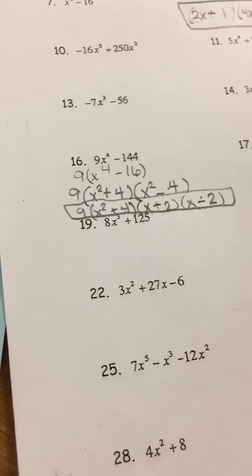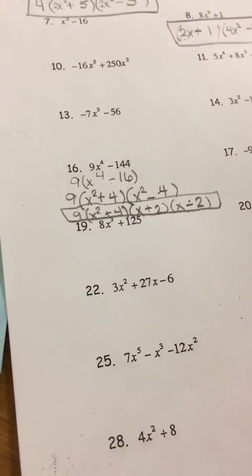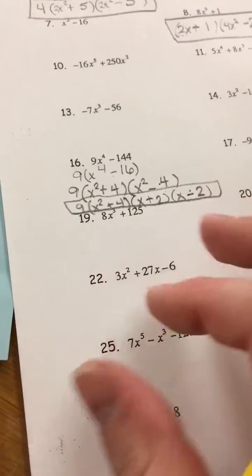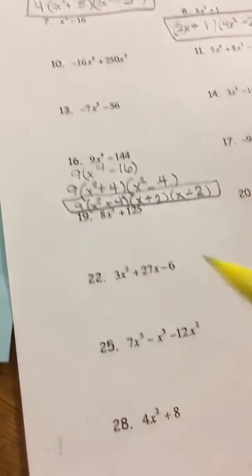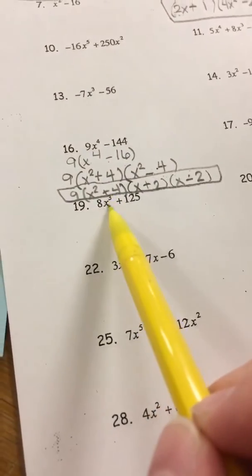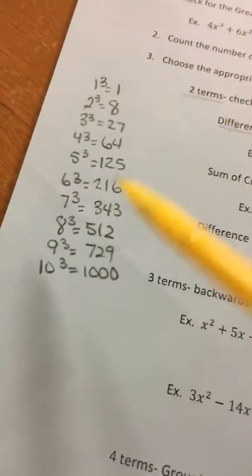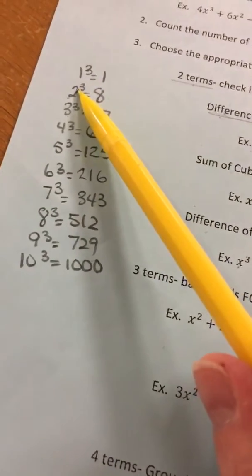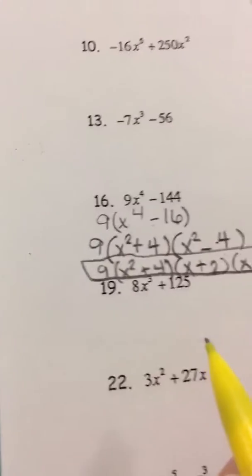So we'll just try another one right underneath it. 8x to the 3rd and 125. Is there anything that goes into 8 and 125? Nope. Okay, if you have an x to the 3rd, you're probably looking for cubes. So always look back at your handy dandy list. Okay, we have an 8. Is 8 a cube? Sure is. And we have 125. Is that a cube? Yep, sure is.